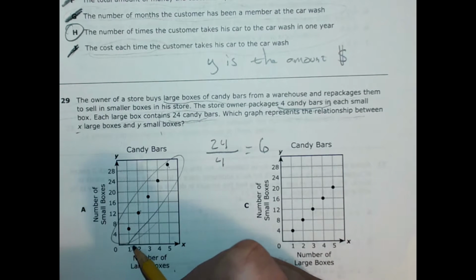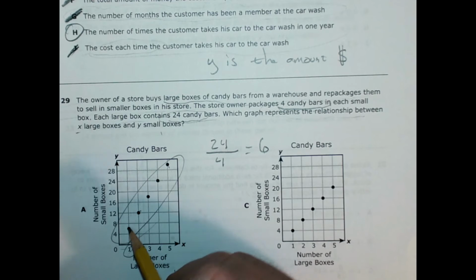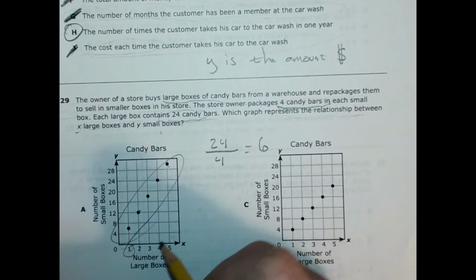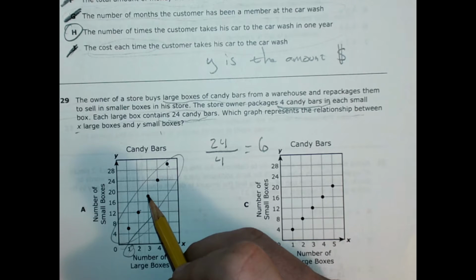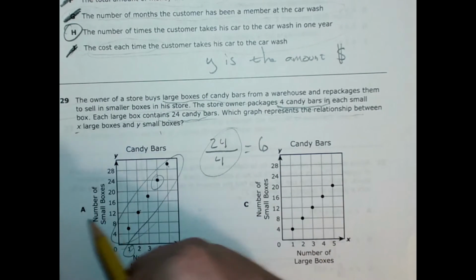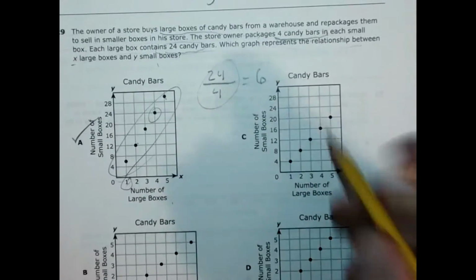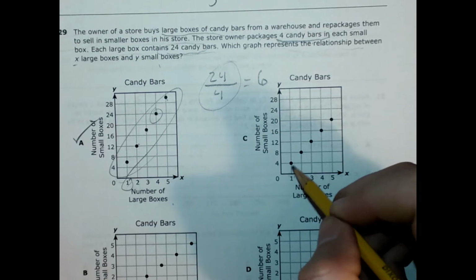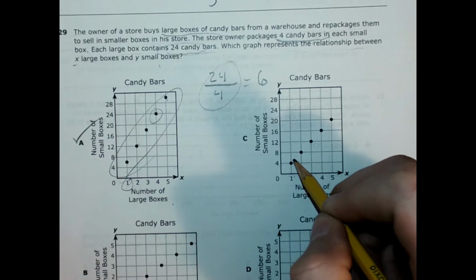A looks to be the correct answer. 1 large box is repackaged into 6 small boxes. 2 large boxes repackaged to 12, 3 to 18, 4 are repackaged to 24. A looks to be good. Here, 1 large box is repackaged only into 4.